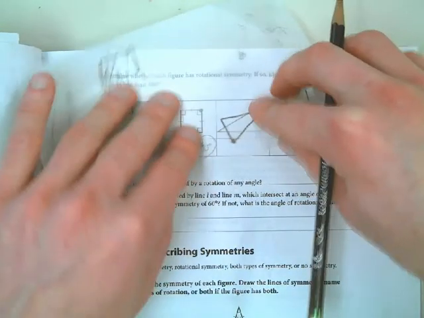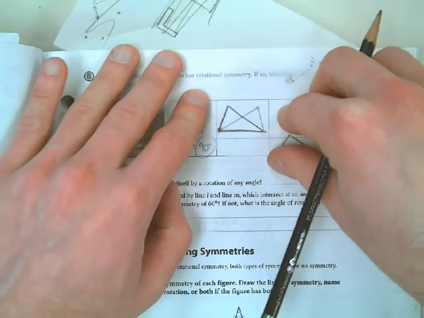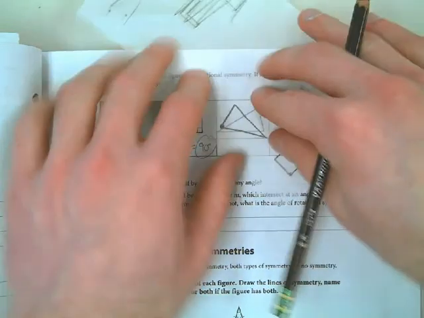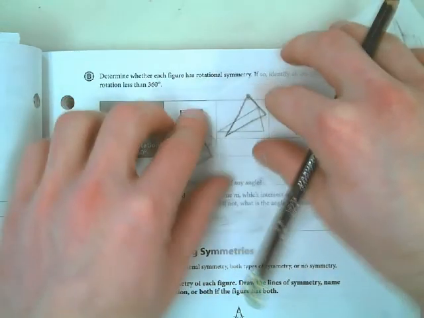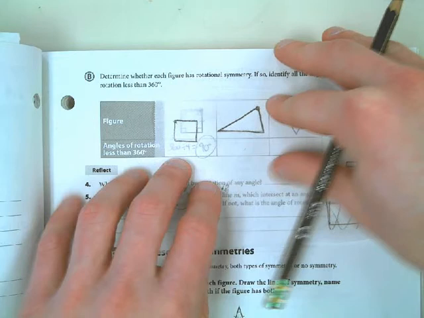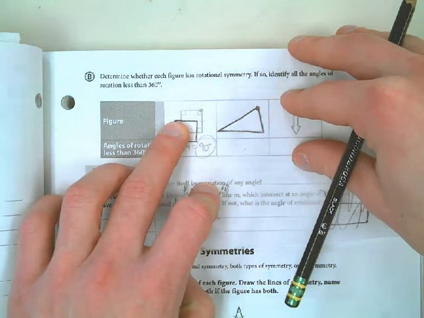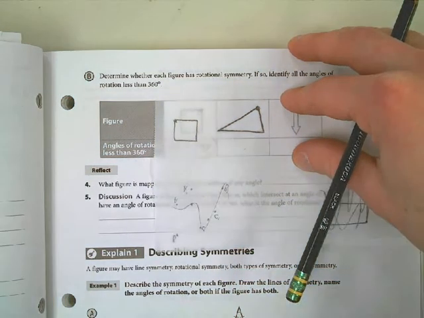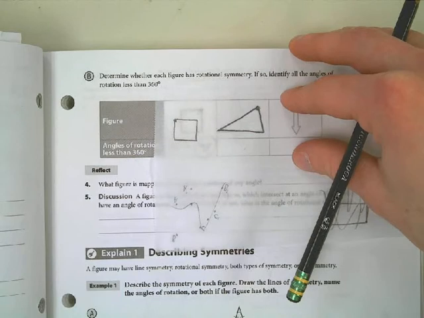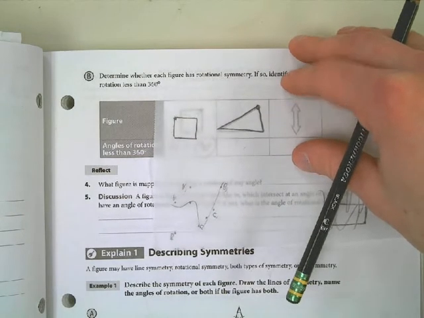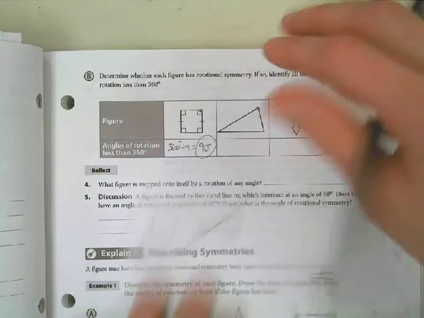360. But is there any shape that doesn't have 360-degree rotational symmetry? The answer is no, right? Every shape has 360-degree rotational symmetry. So that's trivial, and so we just say there's no rotational symmetry. Okay? We're only interested if it turns less than 360 degrees. So there's no rotational symmetry there.